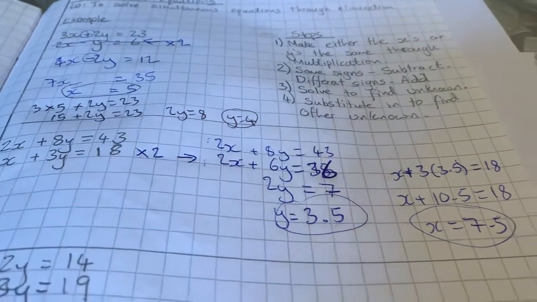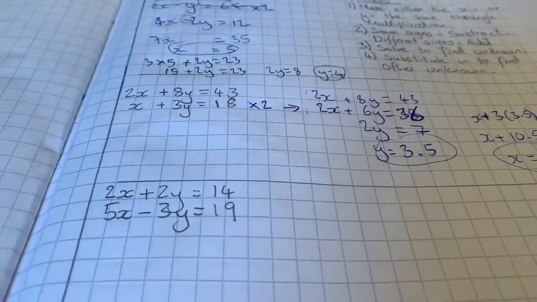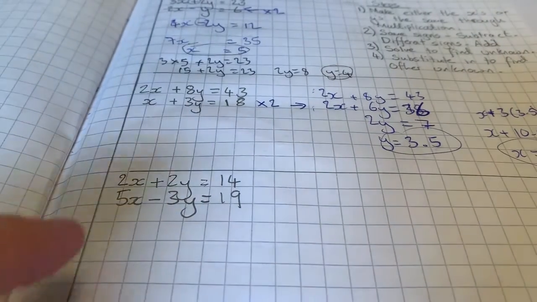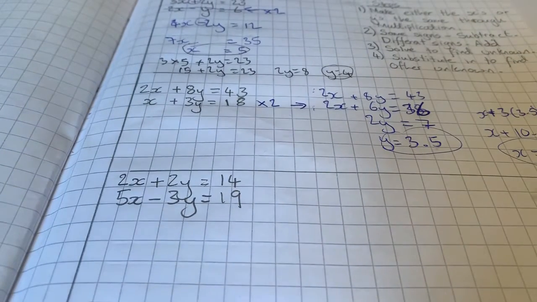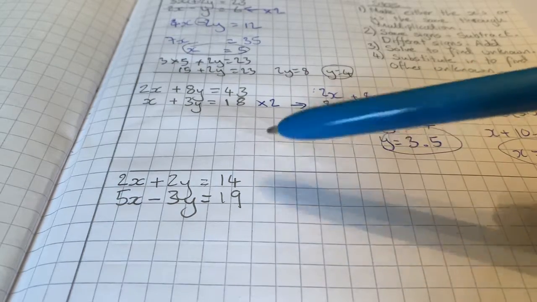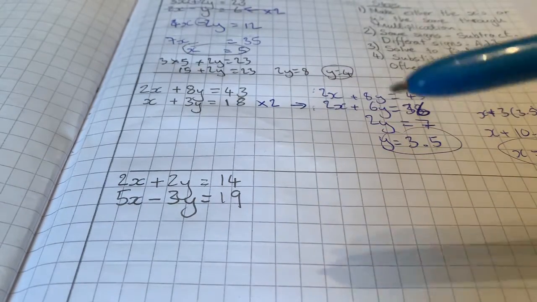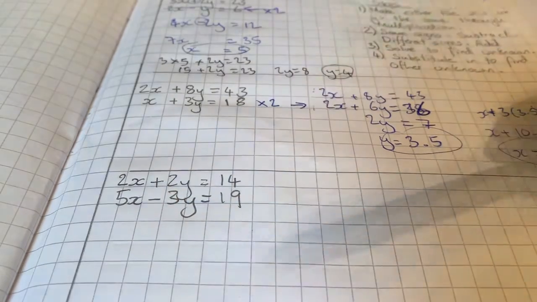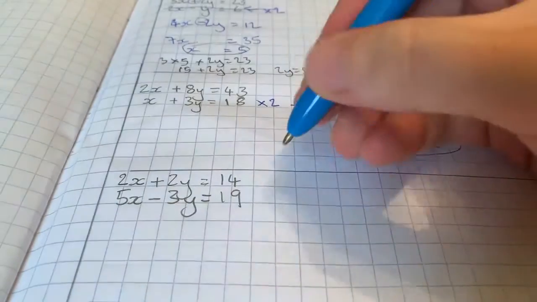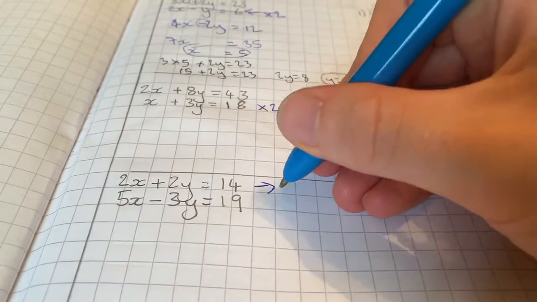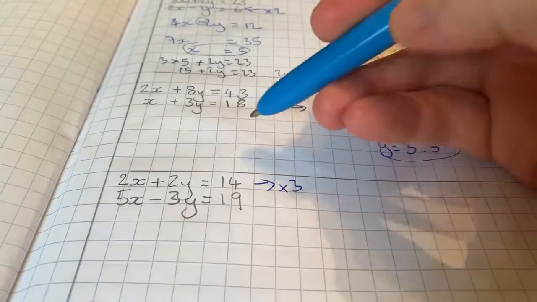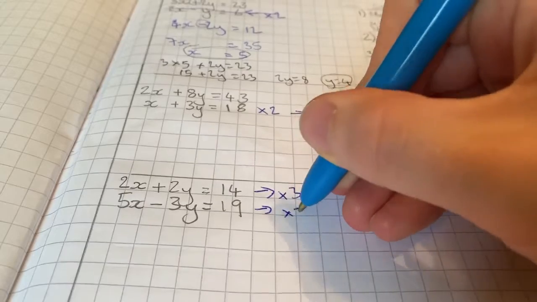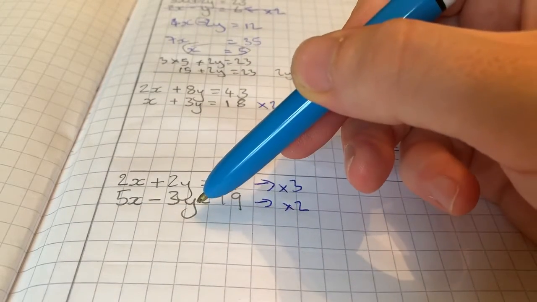Okay, and then another example here. What you're doing on this one is we're going to have to manipulate both of them. So you times the first equation and second equation by something to make either the x's or the y's the same. Now I'm going to go through multiplying to make the y's the same. So the top equation there, I'll multiply that all by 3. So I'm aiming at making that 6y. And the bottom equation, I'd multiply that all by 2 with the aim to make that 6y as well.